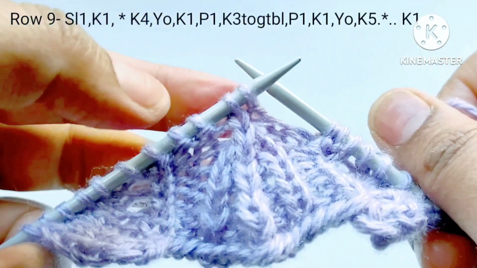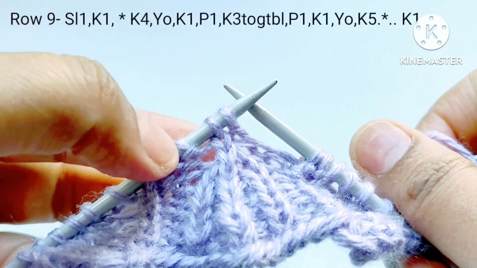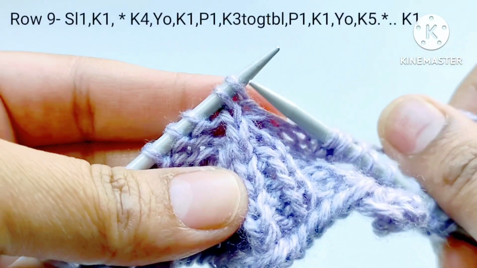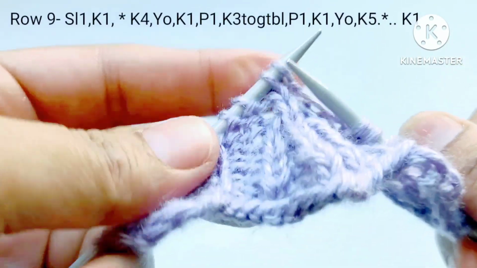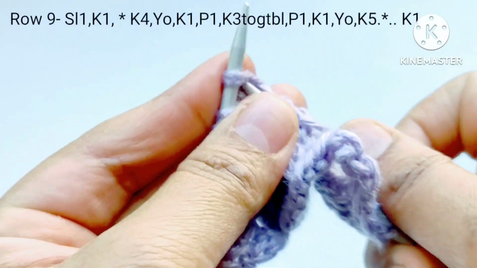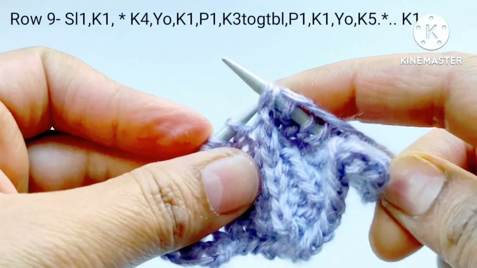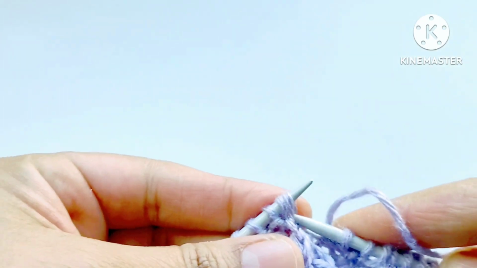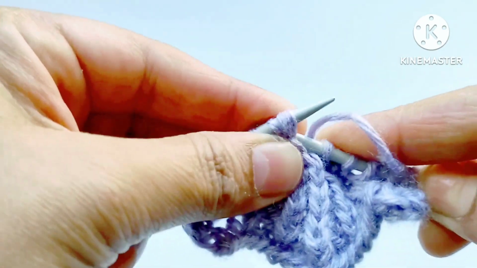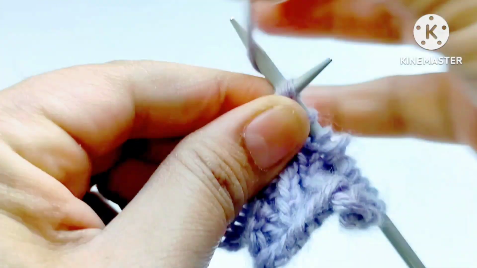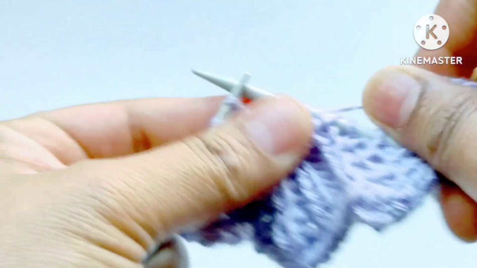Now here are 3 stitches, 1 purl, then knit and purl stitch. Now we will knit these 3 stitches together through the back loop. For that, slip 2 stitches knitwise on the right hand needle. Again shift back into a left hand needle and knit these 3 stitches together through the back loop like this.